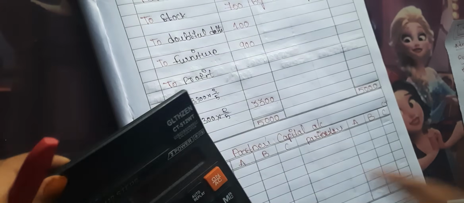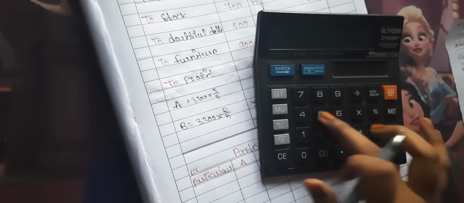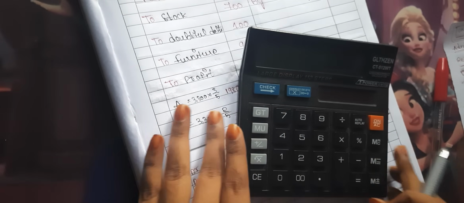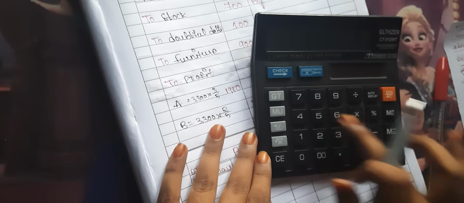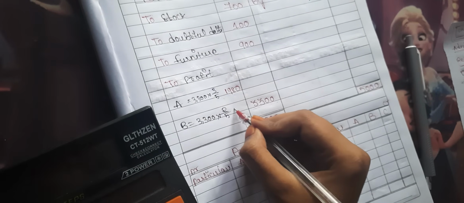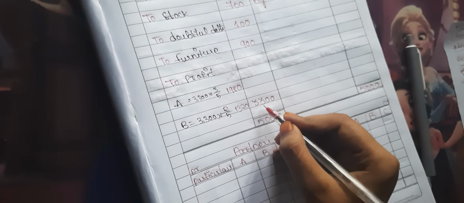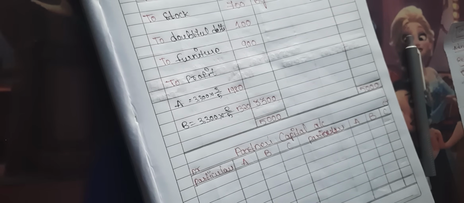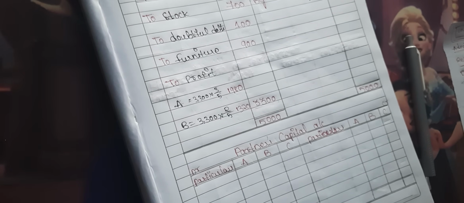So now do the calculation. 3300 into 3 divided by 5, it is 1980. 1980 is to A. Again 3300 into 2 divided by 5, it is 1320. 1320 to B. This profit is distributed among the partners A and B. We are not going to take the new partner.